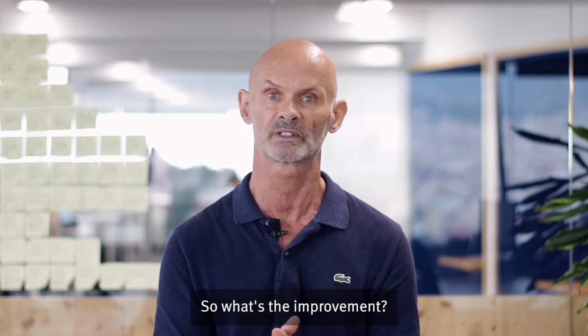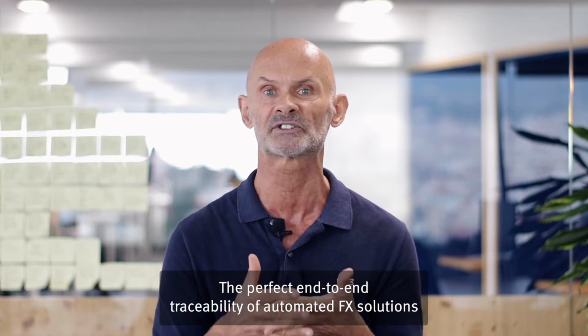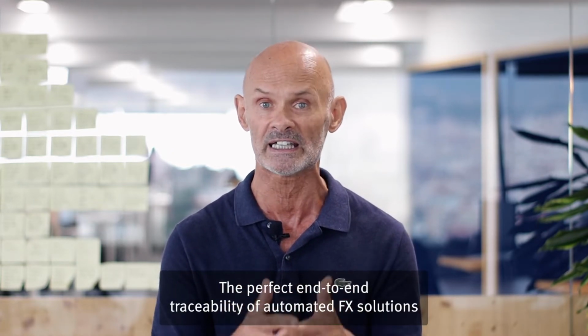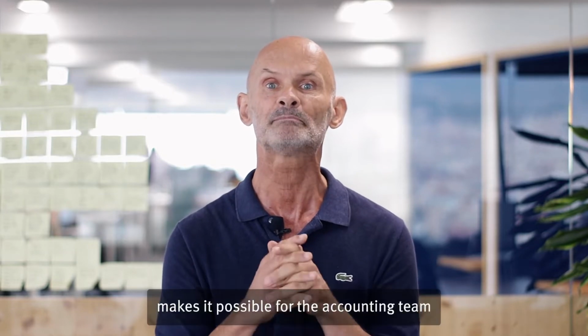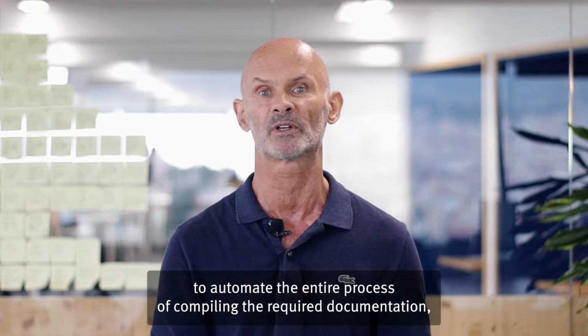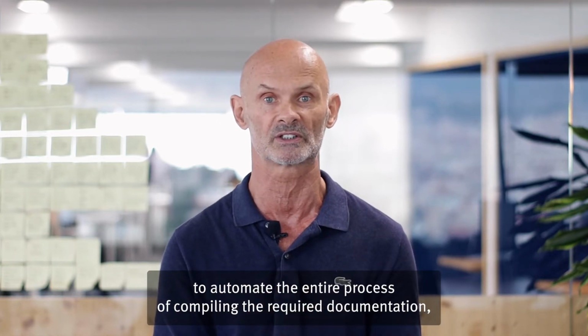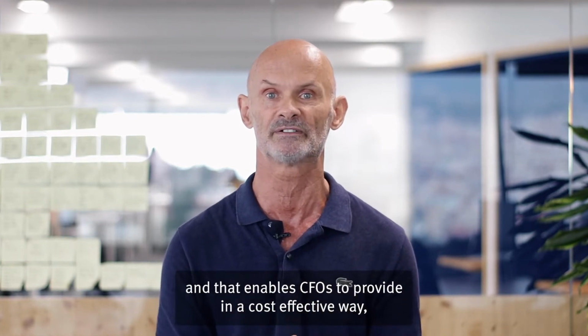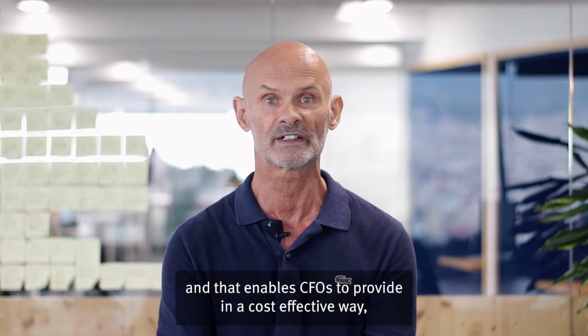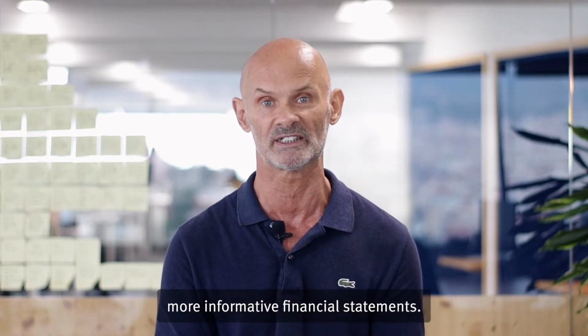So what's the improvement? The perfect end-to-end traceability of automated FX solutions makes it possible for the accounting team to automate the entire process of compiling the required documentation. And that enables CFOs to provide, in a cost-effective way, more informative financial statements.